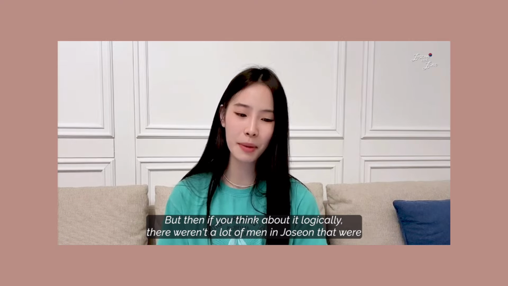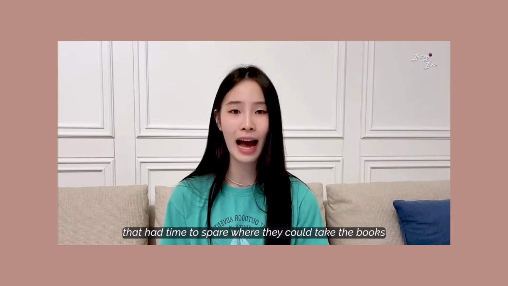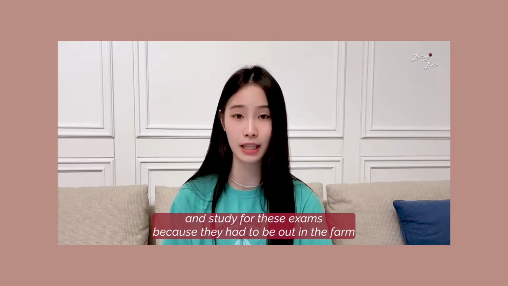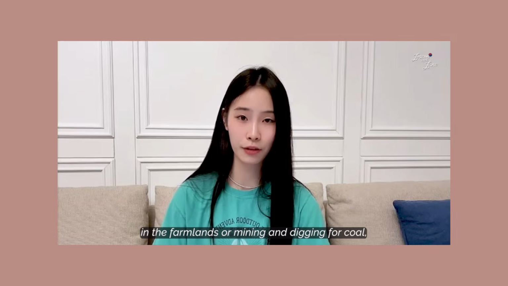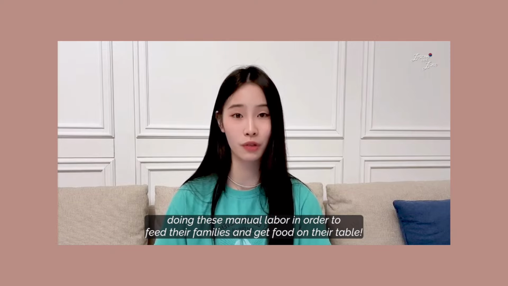But if you think about it logically, there weren't a lot of men in Joseon that had time to spare where they could take the books and resources and study for these exams, because they had to be out in the farmlands or mining and digging for coal and doing manual labor in order to feed their families and get food on their table.